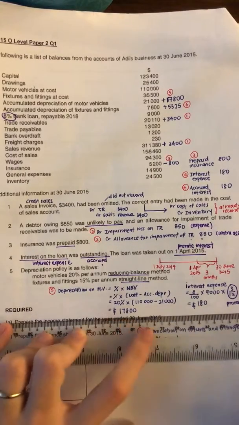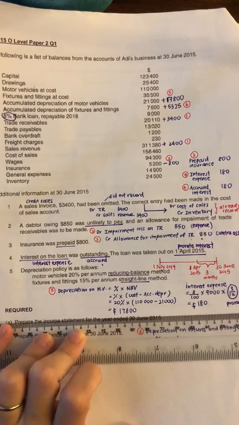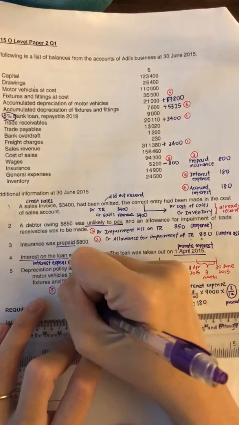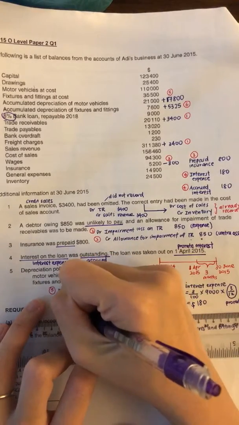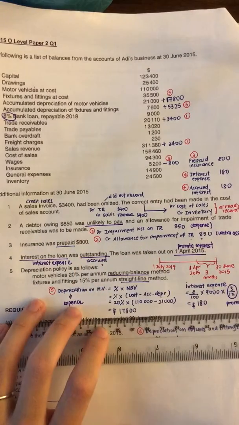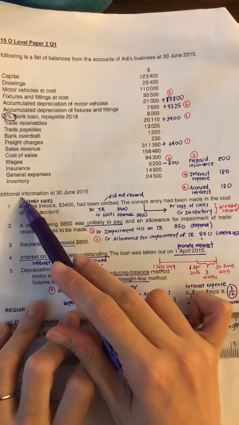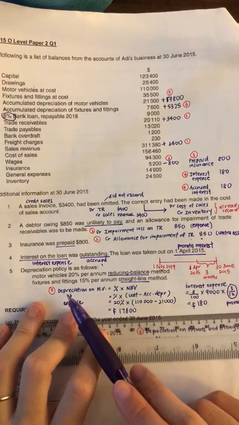This is an expense. Many of you forgot to include depreciation in the income statement. Please remind yourself and drill in your brain that depreciation is an expense in my income statement. And same thing, every additional information, we have 2 adjustments.